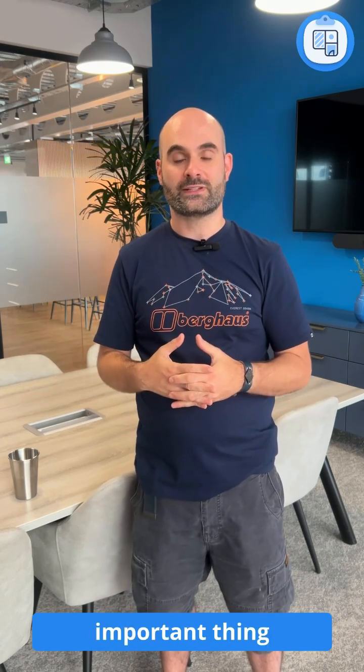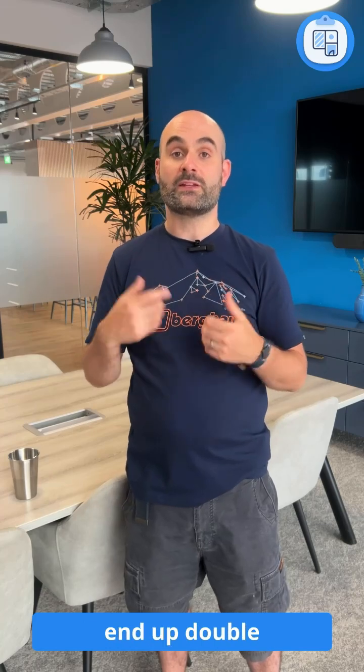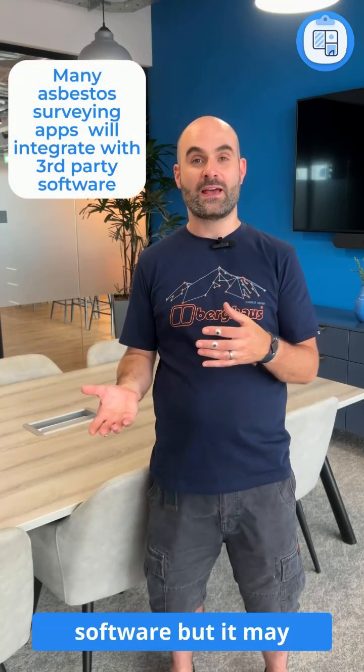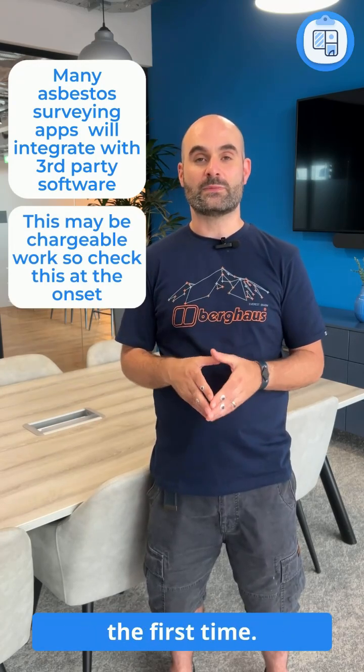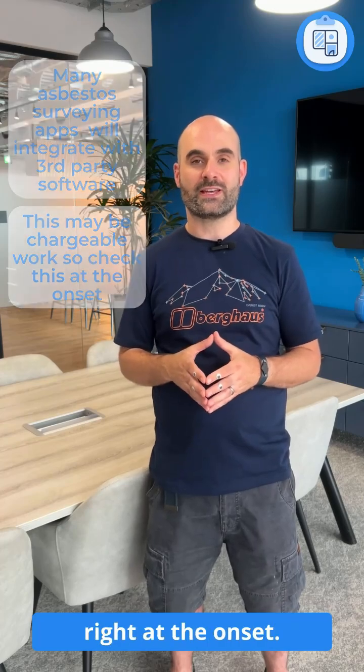This is a really important thing to think about. If you can't integrate, you may end up double keying data a lot, which can be quite frustrating. But how do you get the software products to talk to each other? Many asbestos reporting software apps will integrate with third-party software, but it may be chargeable work to get you set up and configured for the first time. So make sure you ask these questions right at the onset.